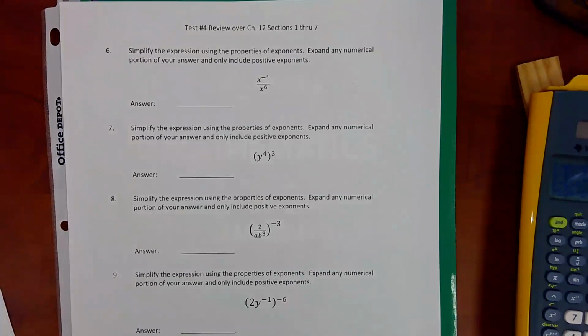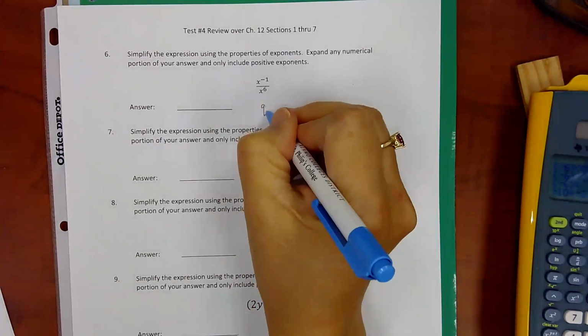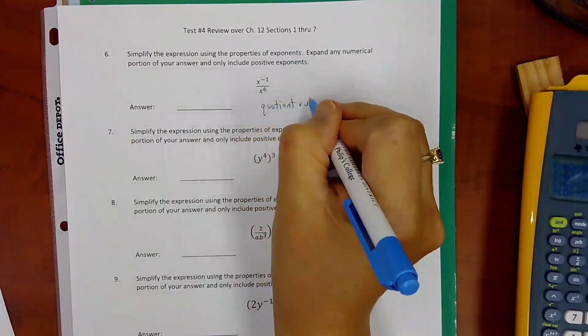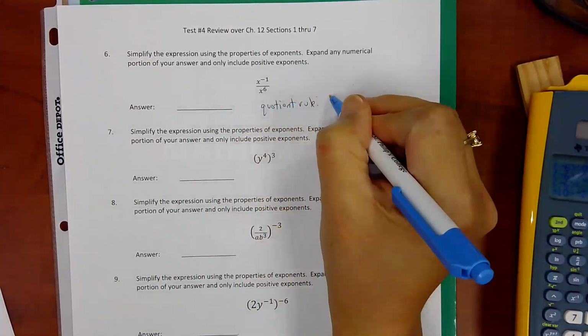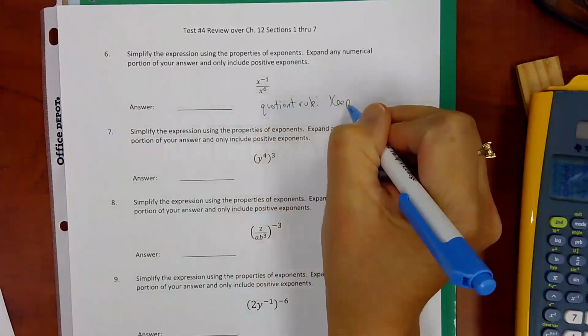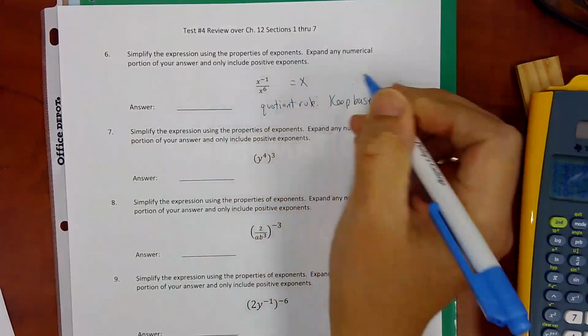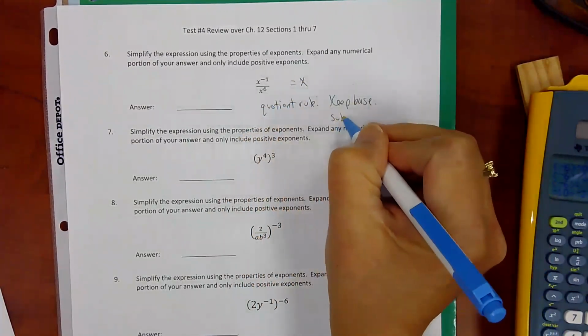Simplify the expression using the properties of exponents. Expand any numerical portion of your answer and only include positive exponents. So this looks like more practice on the quotient rule. And so you want to keep your base and subtract your exponents. So your base is x, and you're going to subtract your exponents.